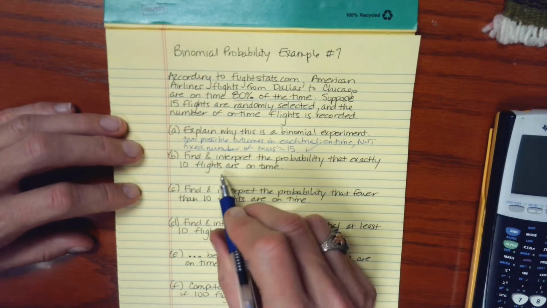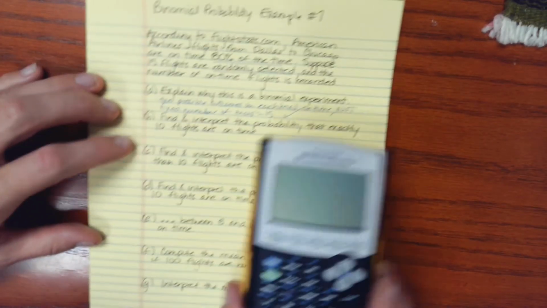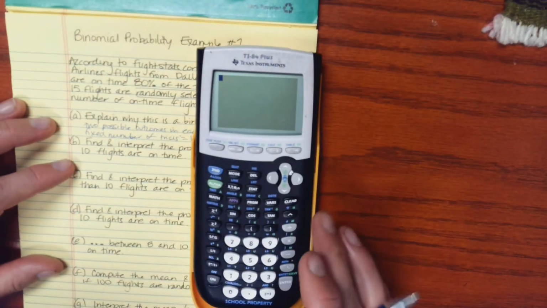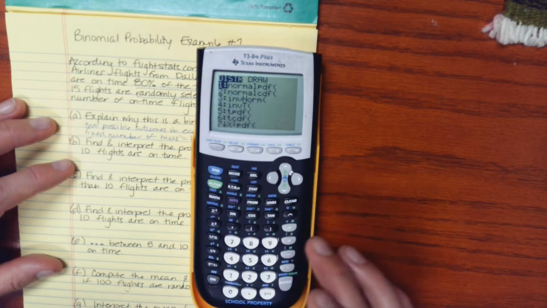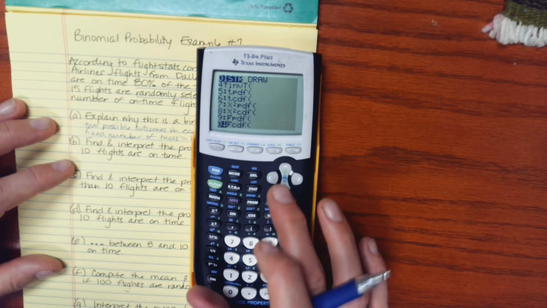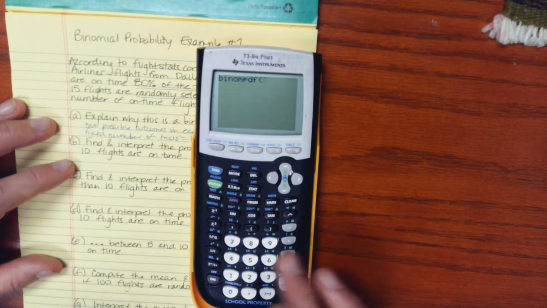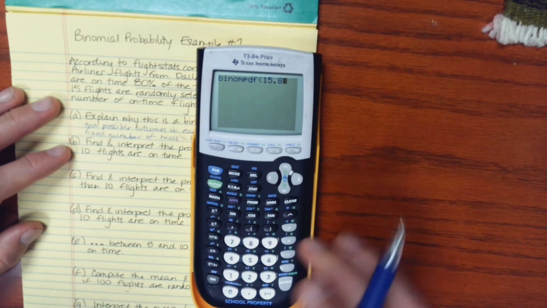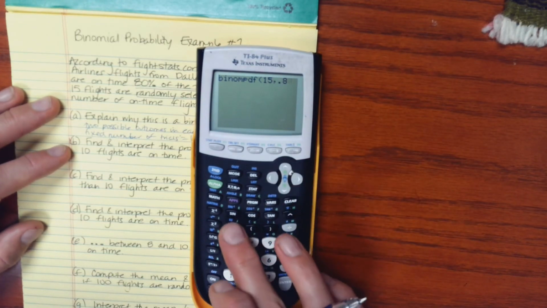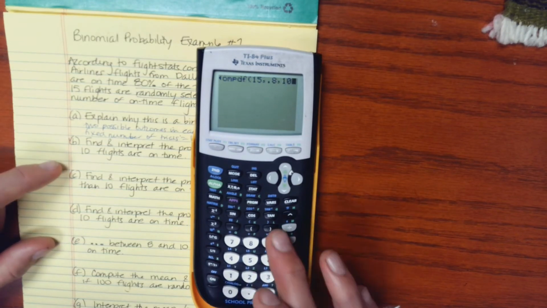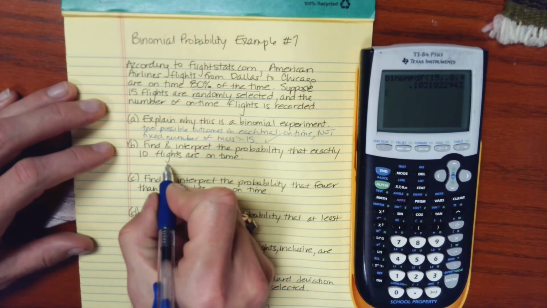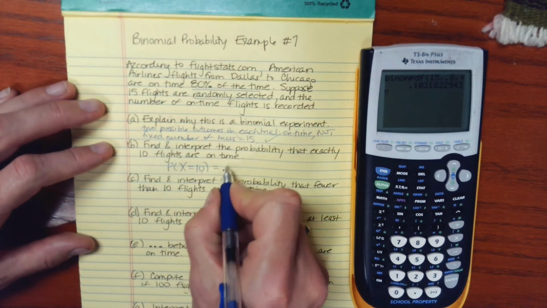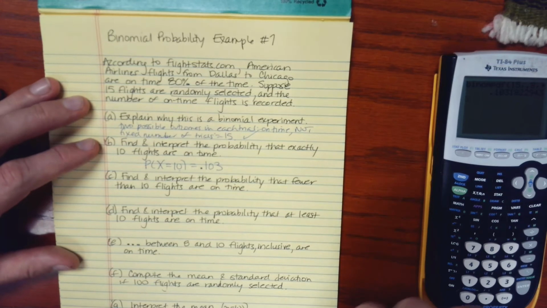Find and interpret the probability that exactly 10 flights are on time. So I'm going to use my calculator for this. Exactly 10, so this is a PDF problem. I'm going to go to my distribution, Binomial PDF. The first argument, how many flights am I looking at? There are 15. The probability that one is on time is 80%, so that's 15, comma, 0.8. And in this case, I'm looking for the probability that exactly 10 are on time. So the notation I would use here is the probability that x equals 10. That's exactly 10 of the 15 are on time. And that probability is 0.103. So there's a little more than a 10% chance.